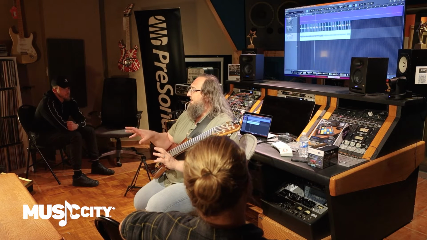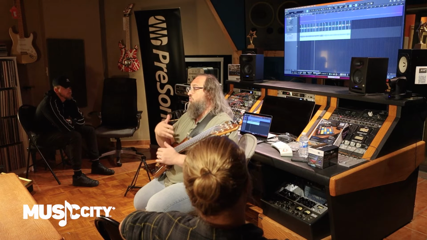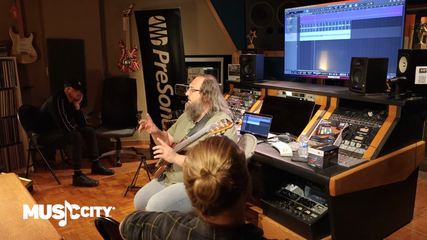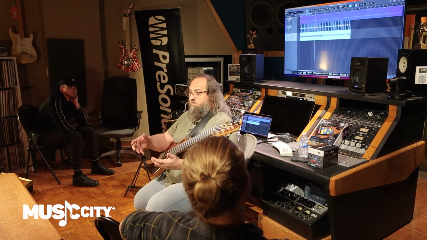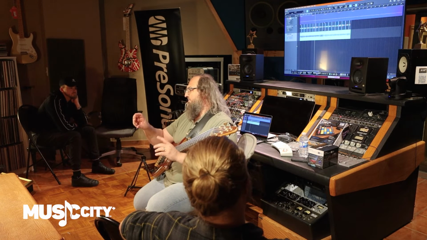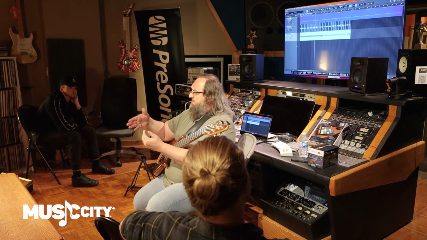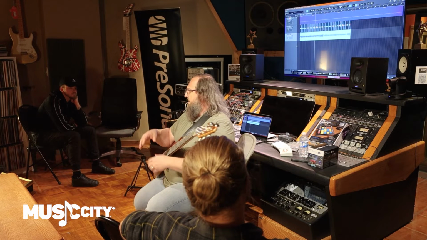It comes with a 30-day license to an application called Melodyne, which is a vocal tuning application. Pro comes with Melodyne Essentials, and it's editing one note at a time. Melodyne Studio lets you do multiple notes. It's polyphonic. Essentials is one note at a time.